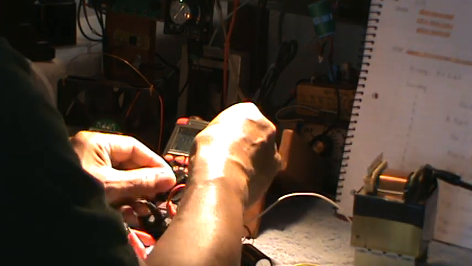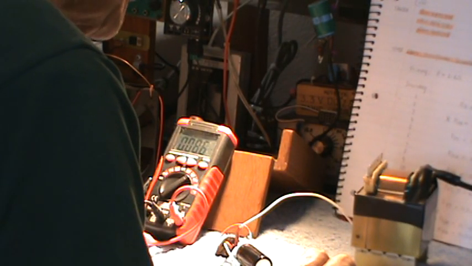I will pull it and voltage DC. The one with the least value here is 6 and 7.